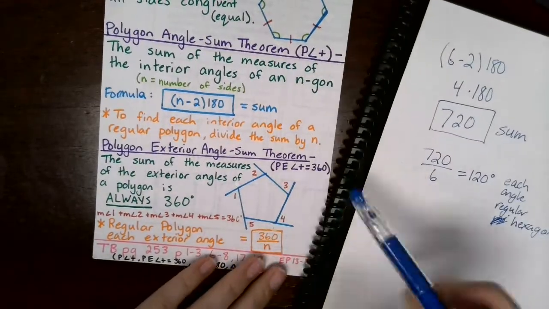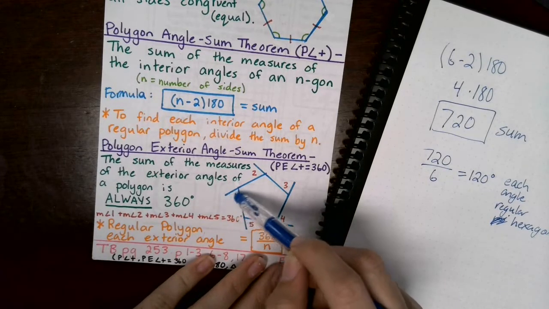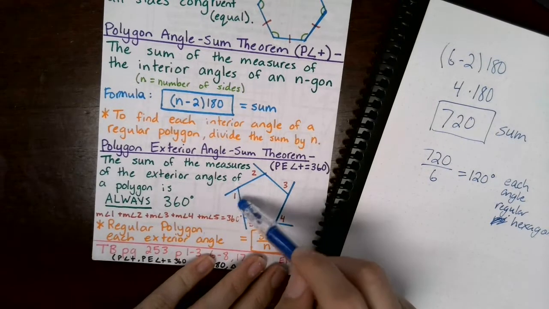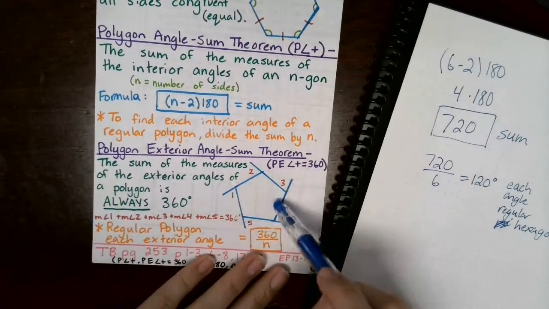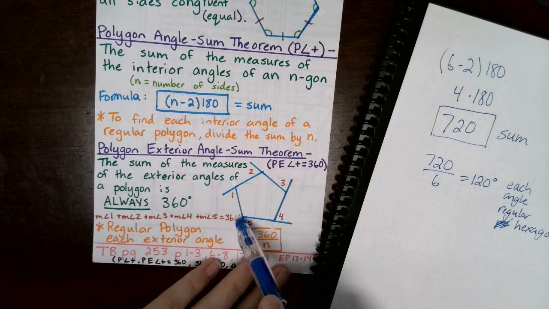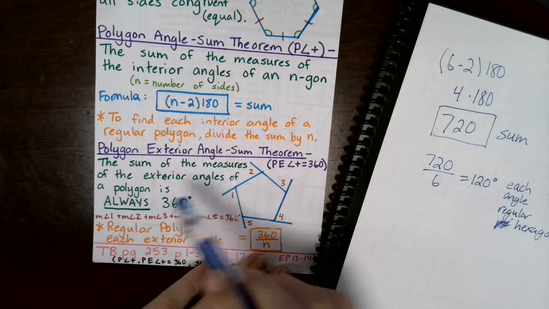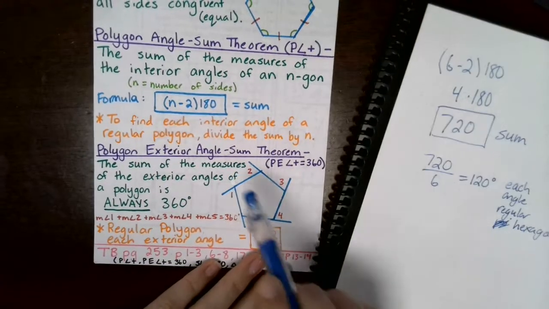Remember, for an angle to be counted as exterior, it has to extend one side and share a wall with a side of the shape, okay? That's a very important part of that right here. So if I added up all 5 of these angles on this pentagon, it would equal 360. Now, if this is a regular pentagon, I can take 360 and divide by the number of angles because they're all going to be equal, right?